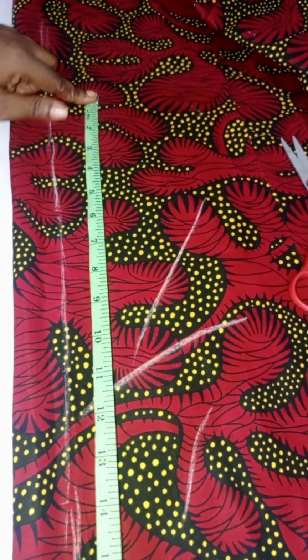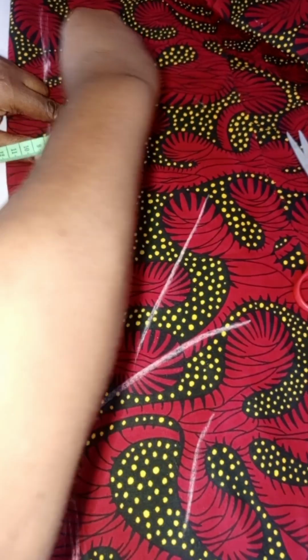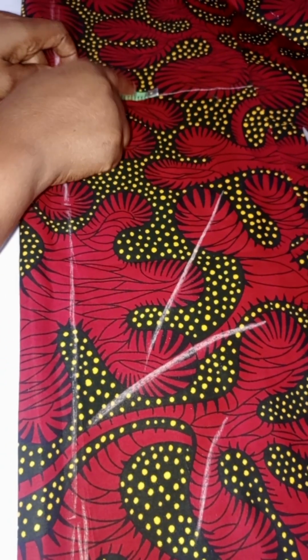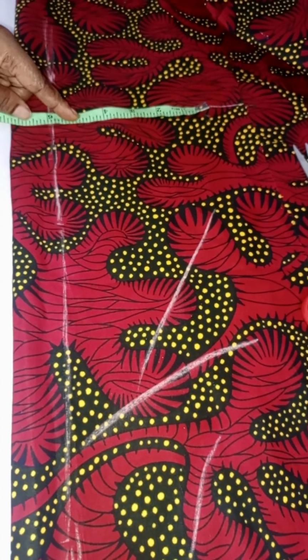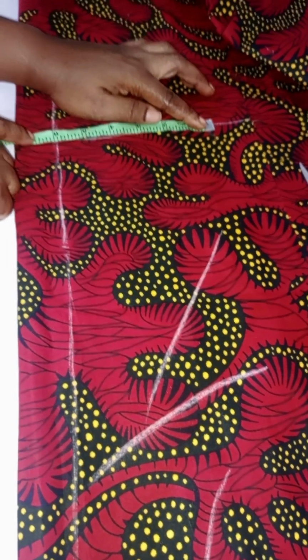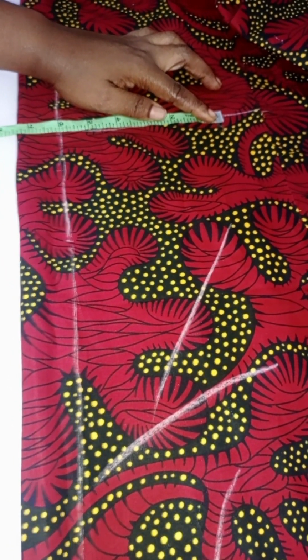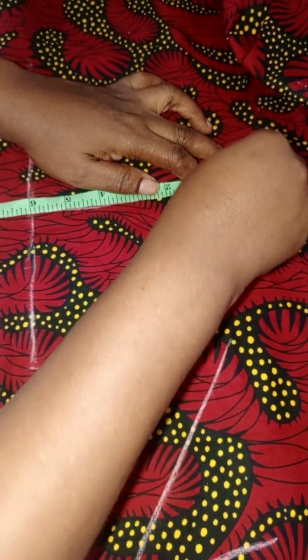Then for the shoulder, his shoulder measurement is 12 inches. Remember I said it's for a child of 4 years. He's actually 3 going to 4, but he's on a big size, sorry. So the shoulder is 12 inches, so I'll be taking 6. Your shoulder measurement is usually divided by 2, so 12 divided by 2.